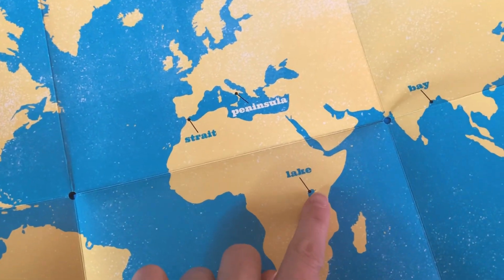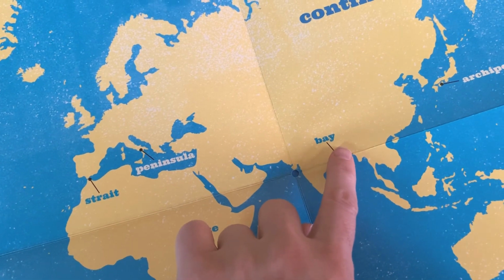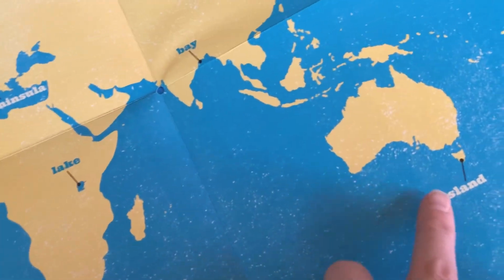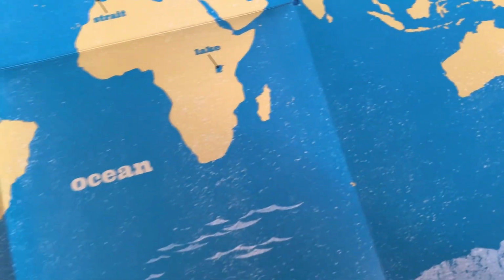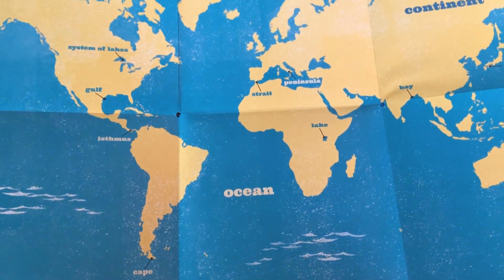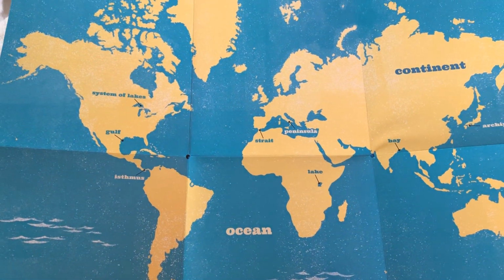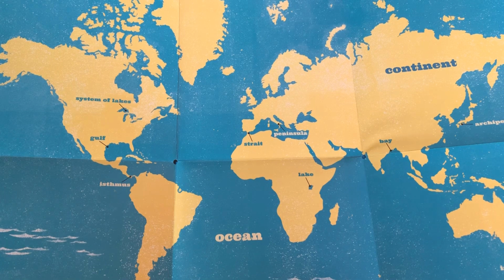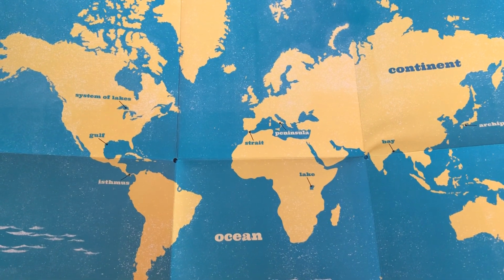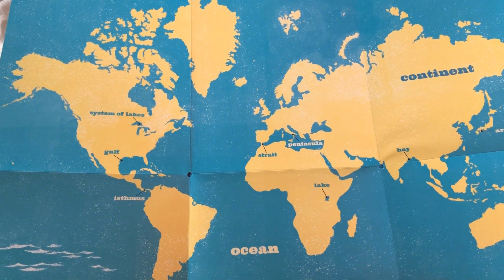Of course, lakes and bays and islands are a little easier to recognize. But it's really cool to look at the big picture of our world and understand the names for all those different landforms.